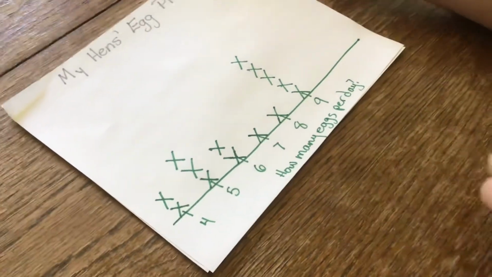Line plots are pretty straightforward. And so that's all you have. In your packet, you're going to have a lot of line plots to make and a lot of questions about the line plots to answer. And then you'll also have an assessment to do after you've done all of your practicing. Hope you have fun with it.